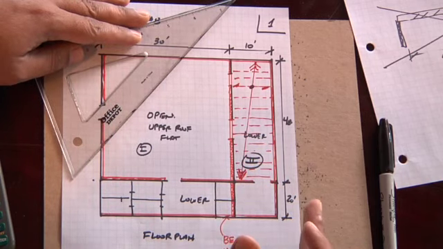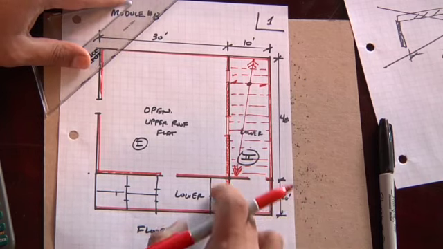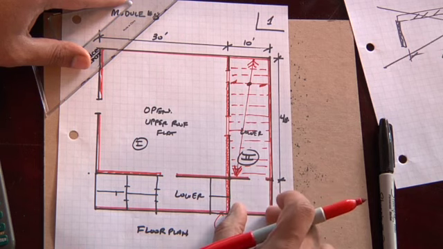Now on this part, we have the same situation. We have bearing walls going in this way, in this direction, and here it's sort of a toss-up.